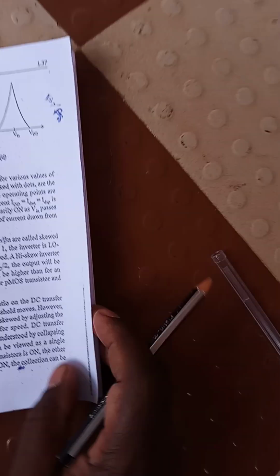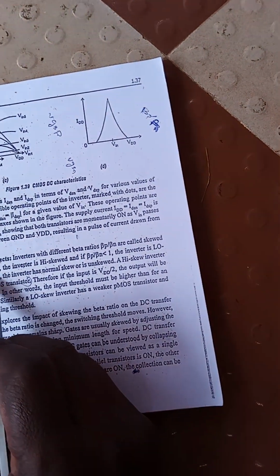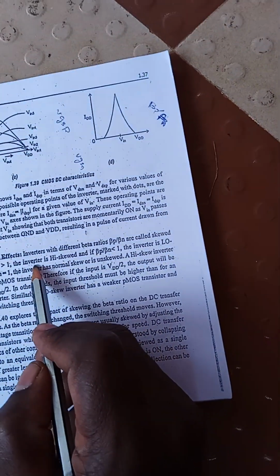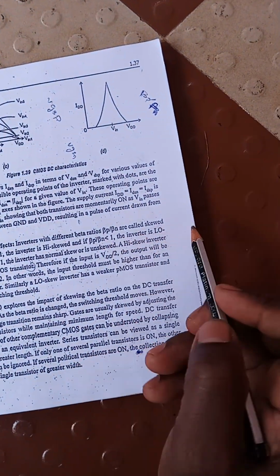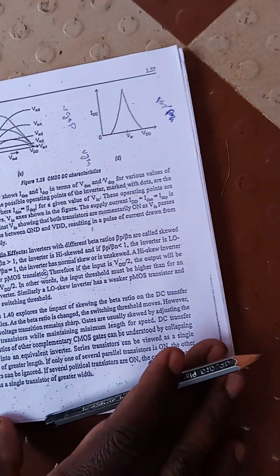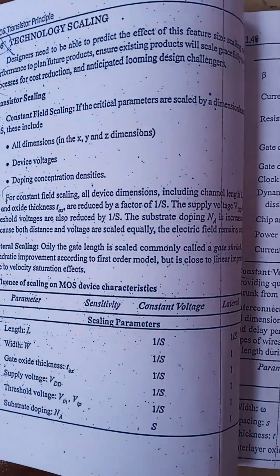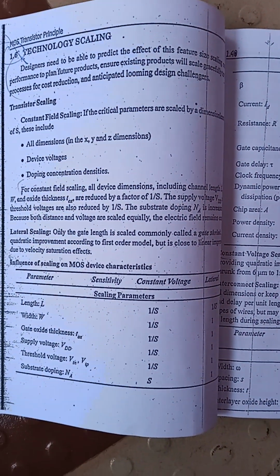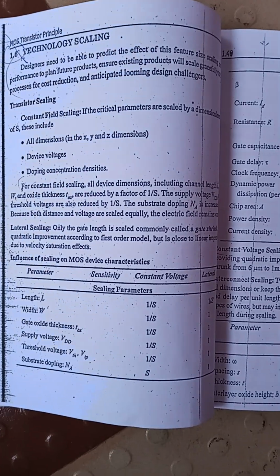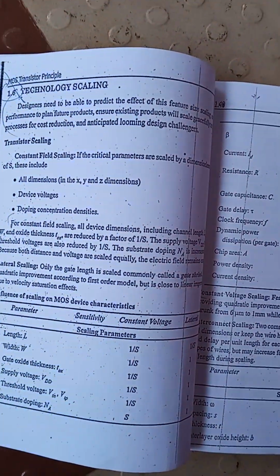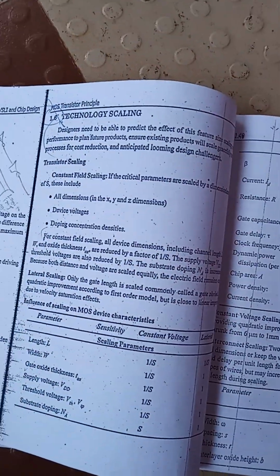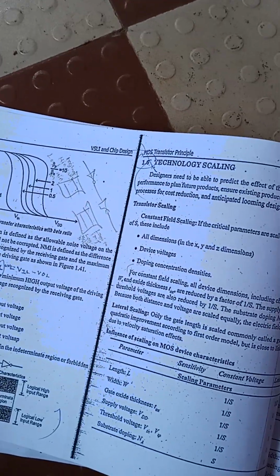And regarding the beta ratio, beta n by beta p should be maintained high. If it is greater than 1, the inverter is high skewed. If it is less than 1, the inverter is low skewed. These are the different situations. And for technology scaling parameters, I have framed a table and given it to you. If you haven't got it, get it from your students. I have merged all the tables into a single table so that it will be easier for your study.